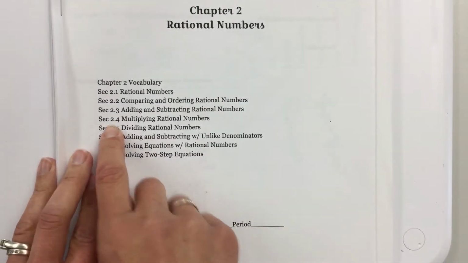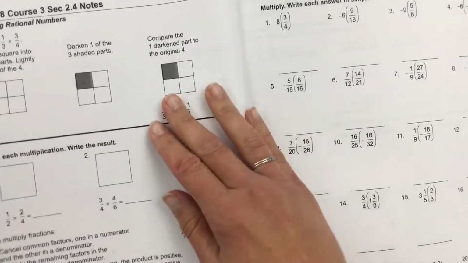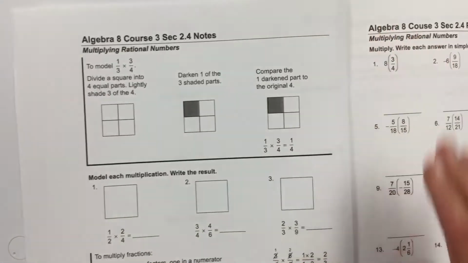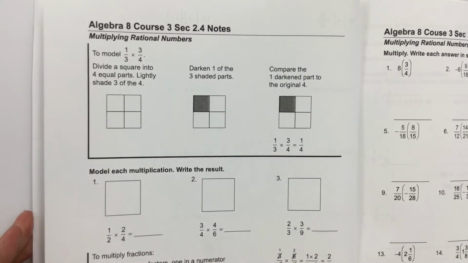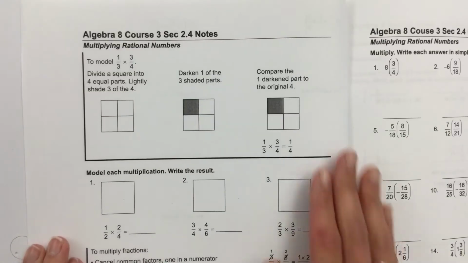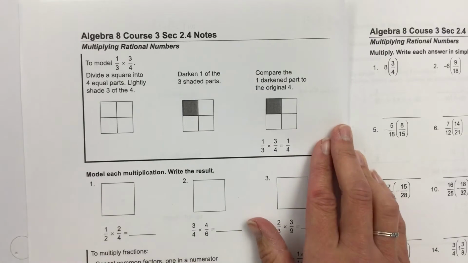Okay, Algebra 8, we are moving on to section 2-4, multiplying rational numbers. Just remember that a rational number is basically any of the numbers that you guys are working with. Fractions or decimals are what we are going to focus on today. Okay, so section 2-4.